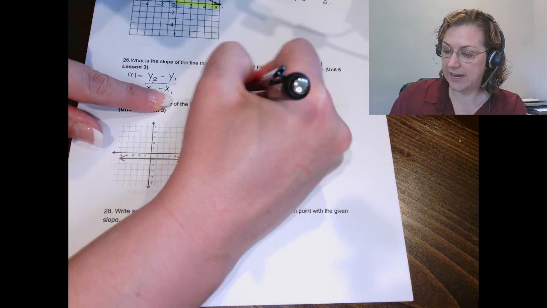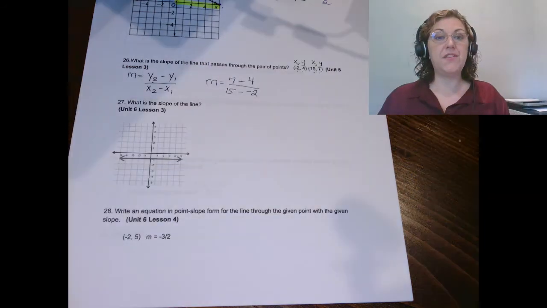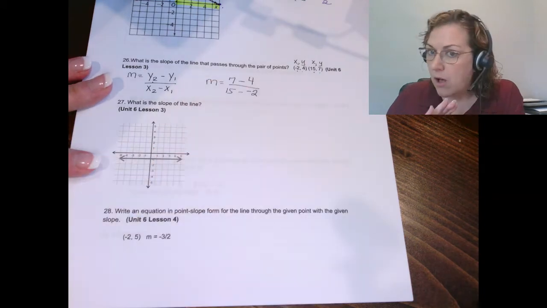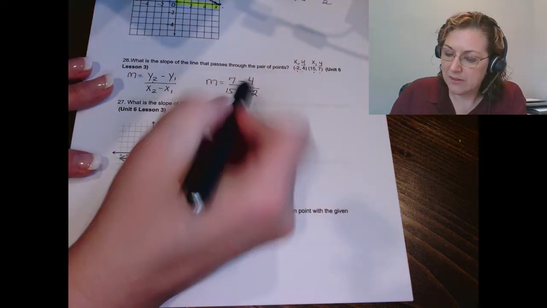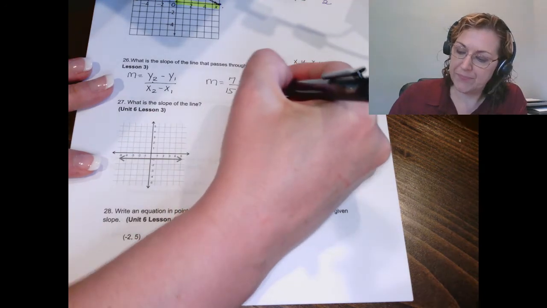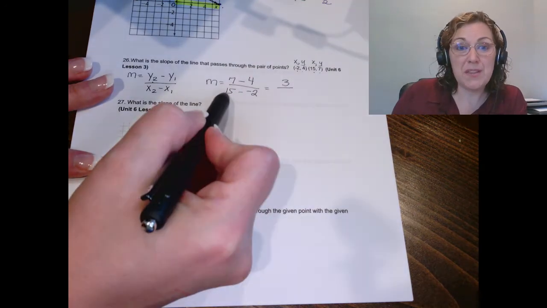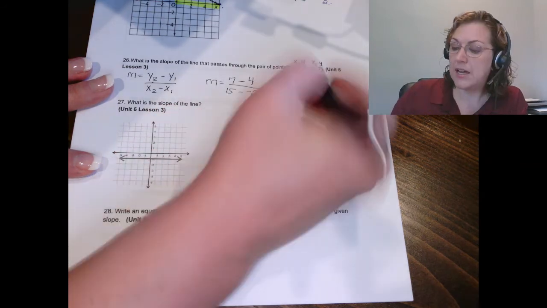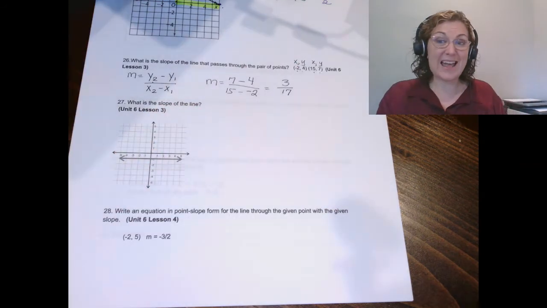Be careful with the -2. Then I want you to put in your calculator the top only. 7 minus 4 will give you 3. Then put in the bottom only, 15 minus -2, and you'll get 17. And that's your slope.